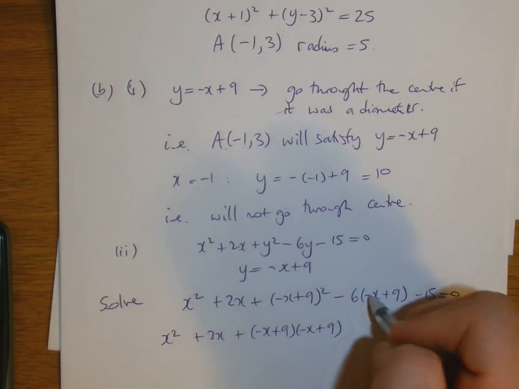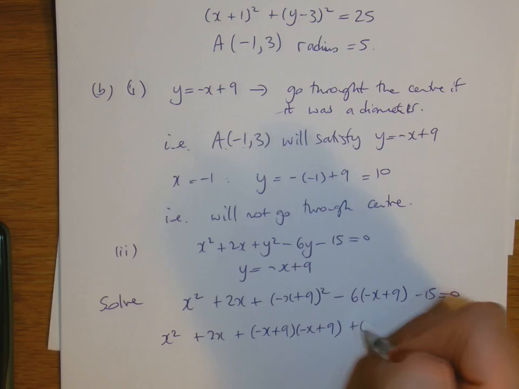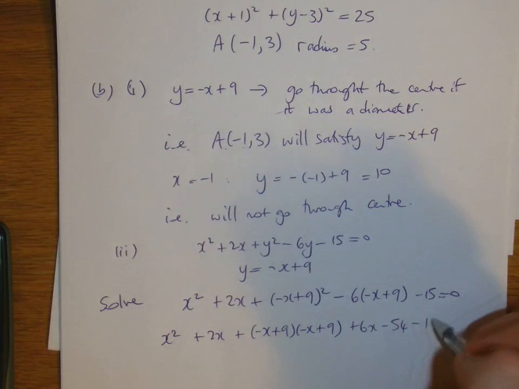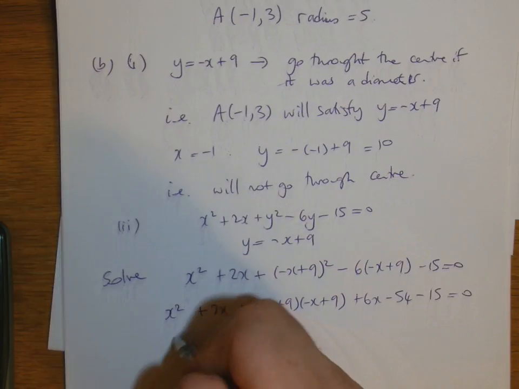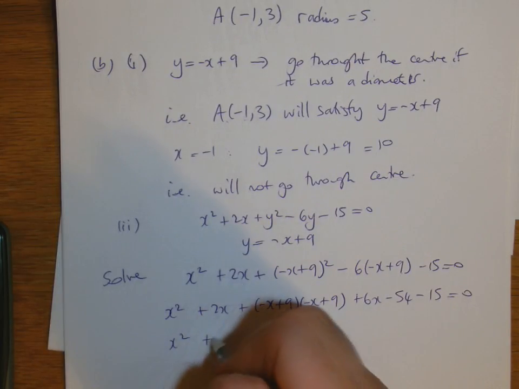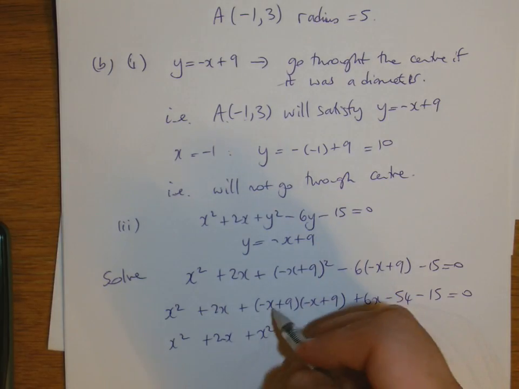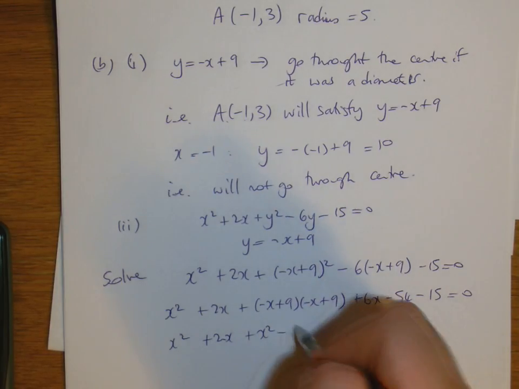And then you've got minus 6 times minus x, which is plus 6x. Minus 6 times 9 is minus 54. Minus 15 equals 0. So you get x squared plus 2x. Minus x times minus x is plus x squared. Minus x times 9 is minus 9x.